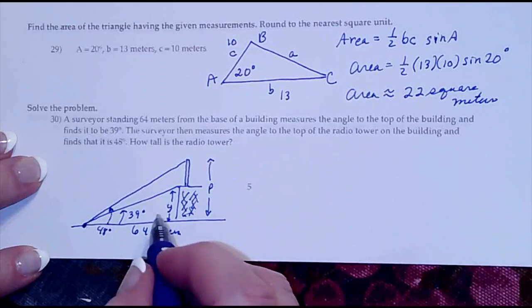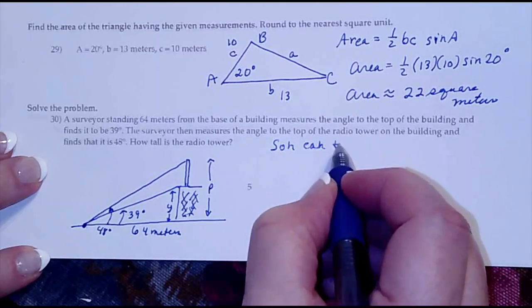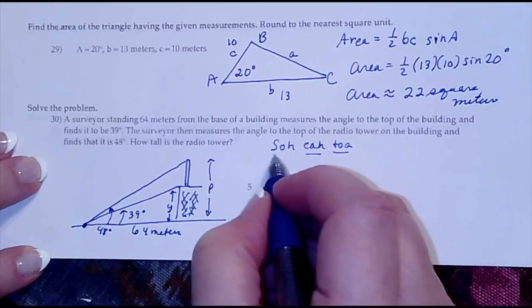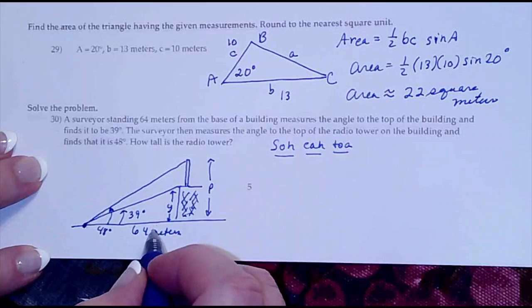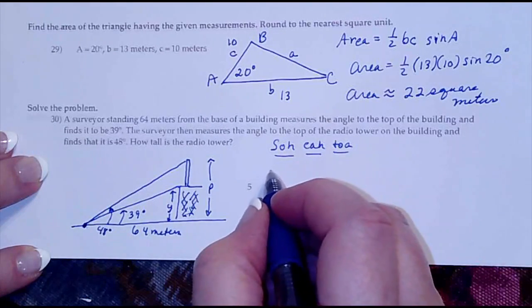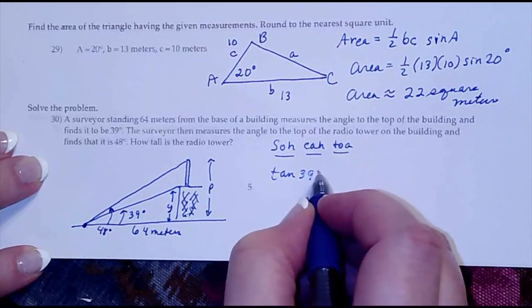So now what do we have? If we look at SOHCAHTOA, because we're in a right triangle, if this is my angle, then I have opposite over adjacent, right? I have tangent. So I've got tangent of 39 degrees.